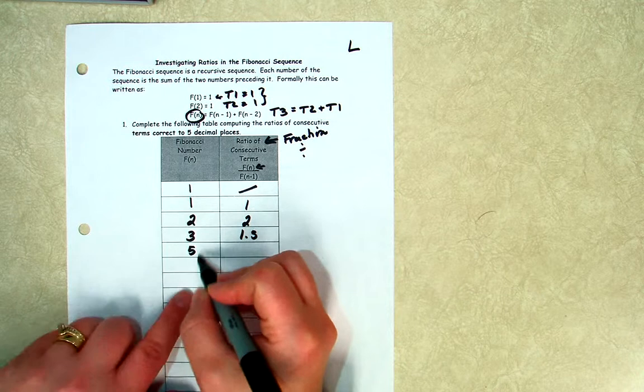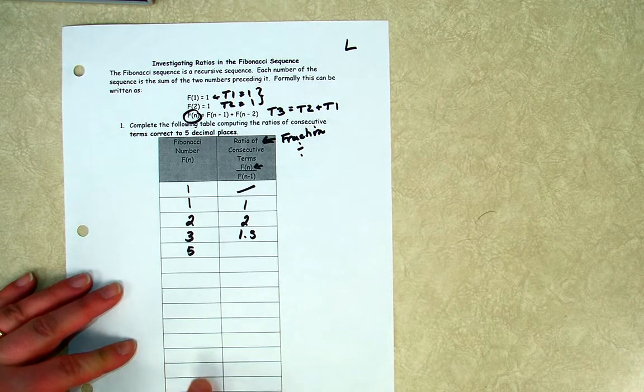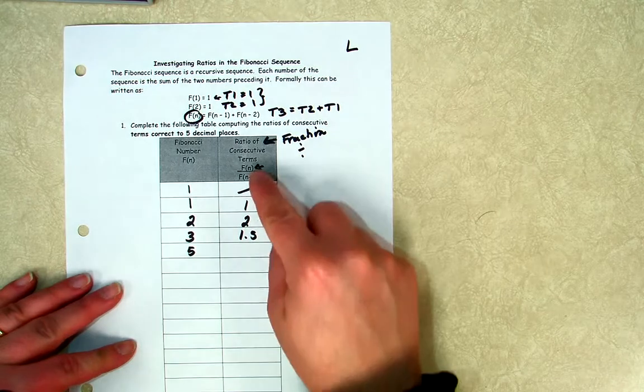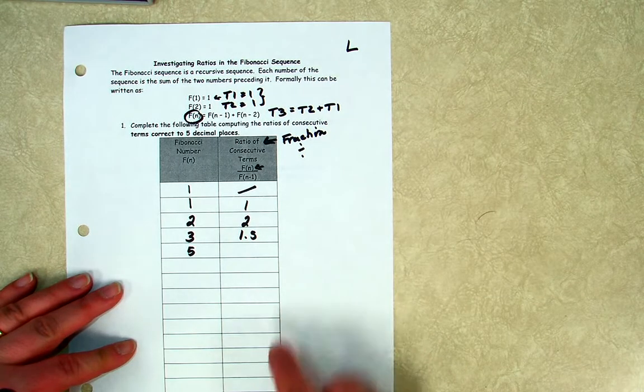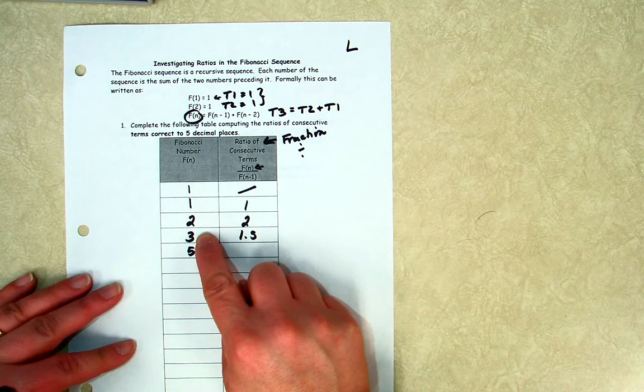And I'm going to repeat this process. So you need to first find all the terms by adding the 2 before it, and then find all the ratios by taking each number and dividing by the number that comes before it.